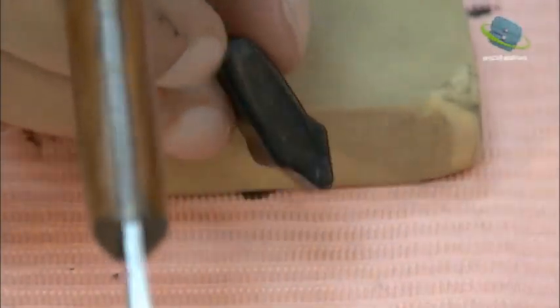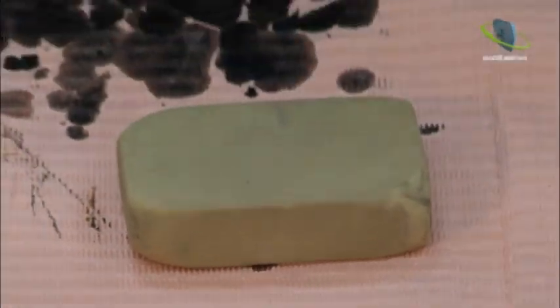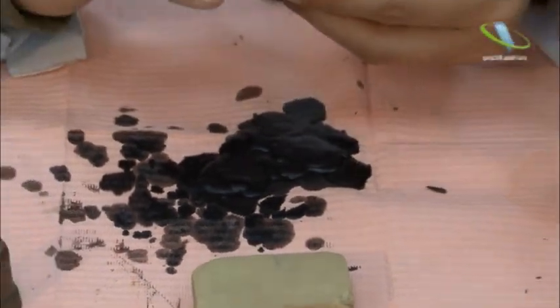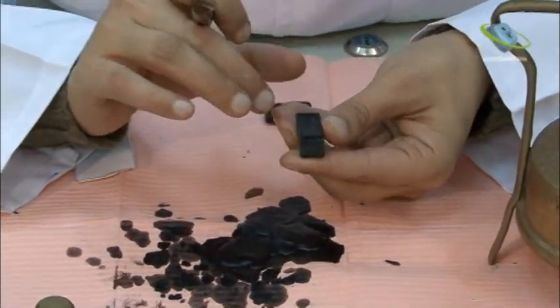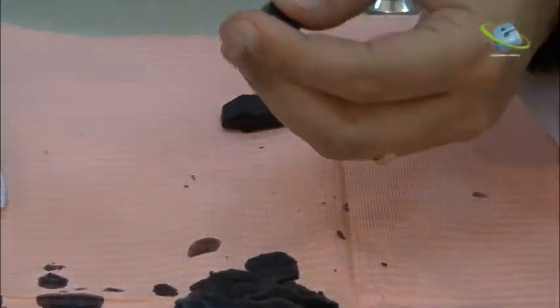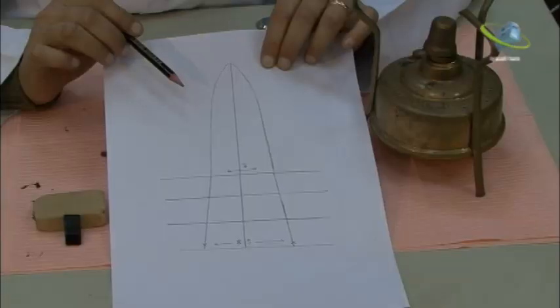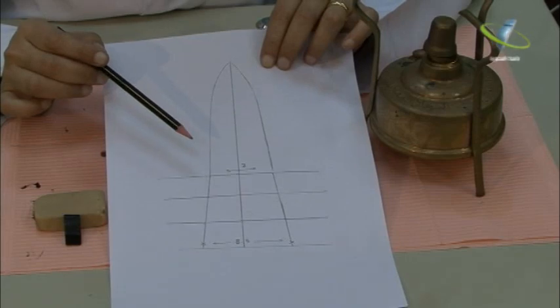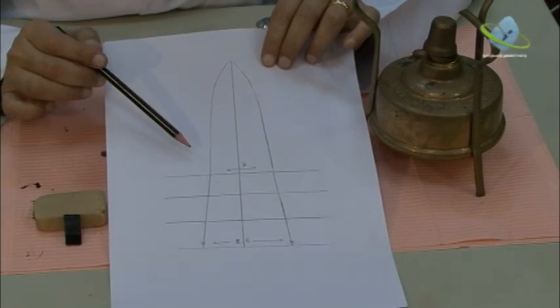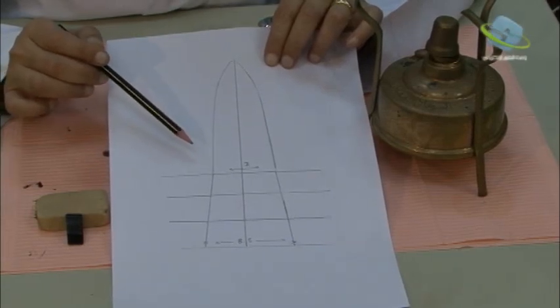Okay, we will start drawing on the buccal aspect of the block. Now this is the drawing of the labial aspect of the upper central incisor.